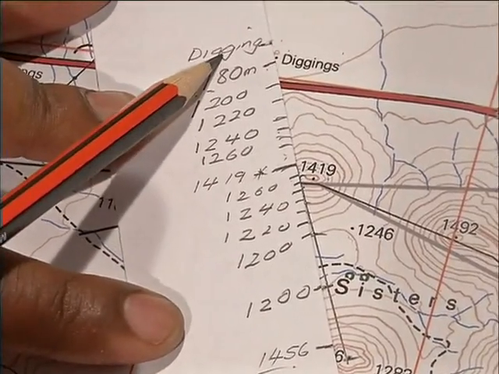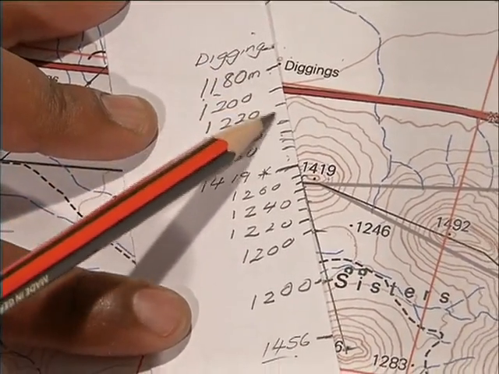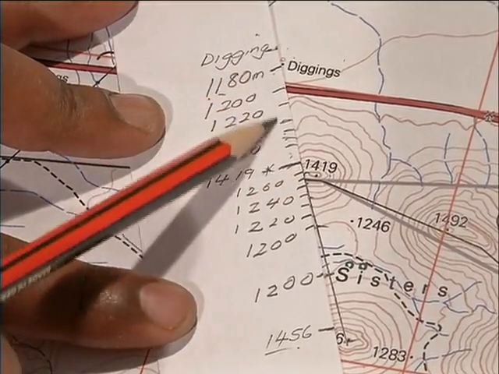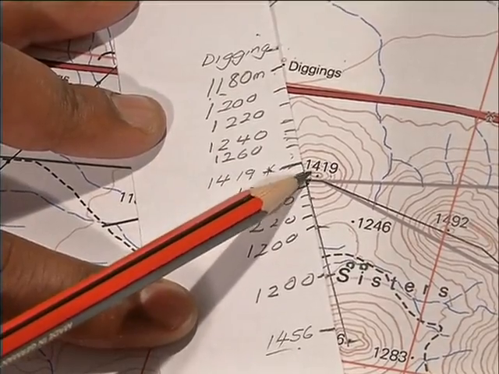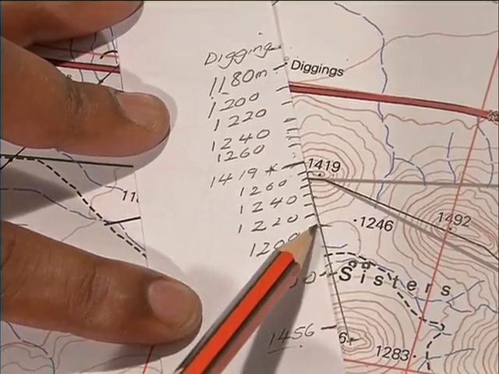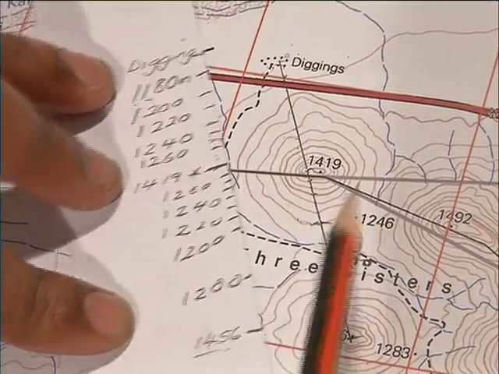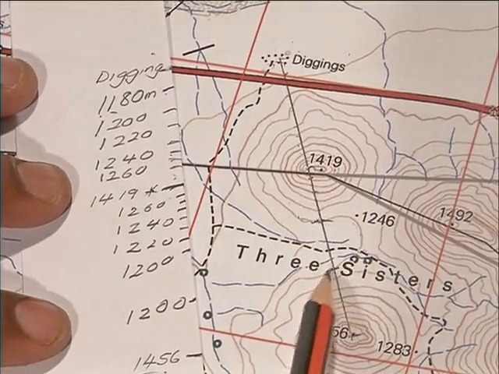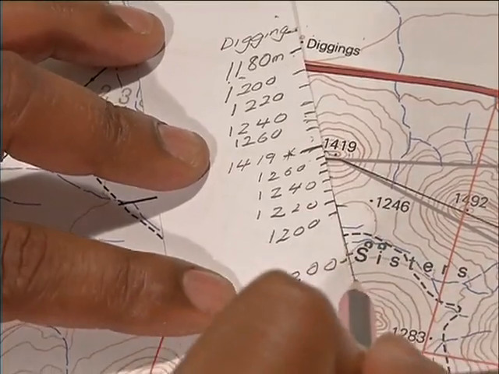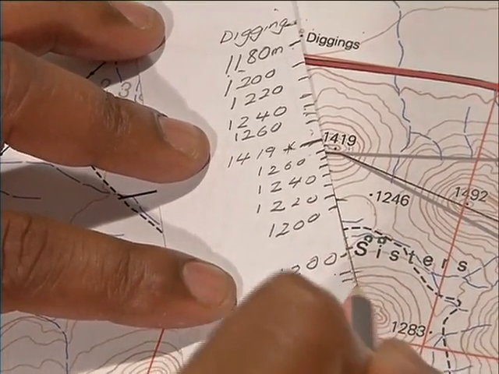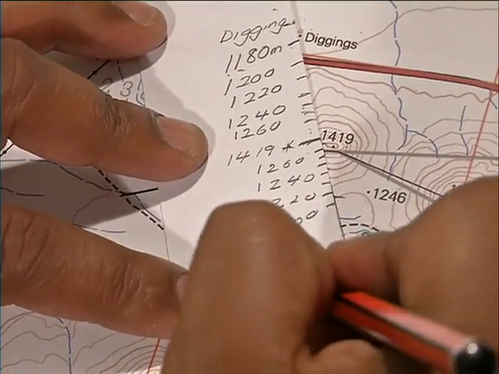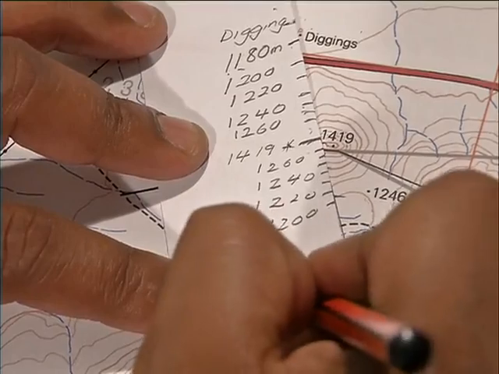Note, as you move away from the diggings towards the point spot height 1419, the heights are increasing. Once we reach this peak, the heights start decreasing to the point where this particular line, if I pull away my strip of paper, occurs twice along that line. And note, as you move away from 1220, now the lines start increasing again. Already you should be able to determine the shape of this particular landscape.